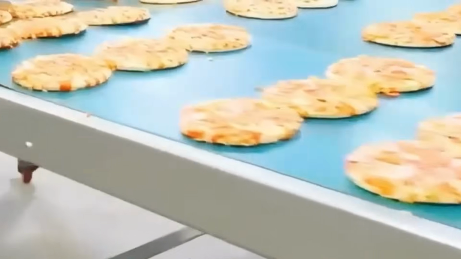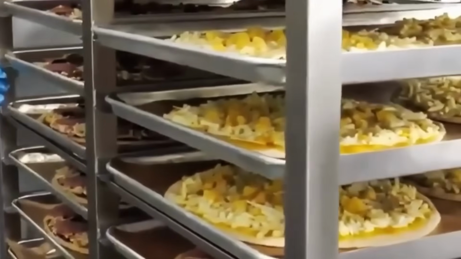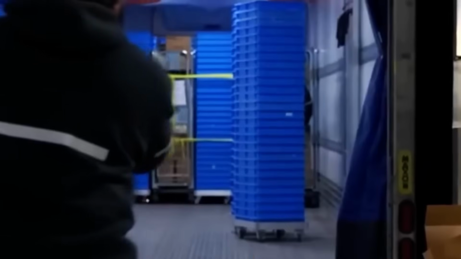Thin crust pizzas skip the proofing stage and are sheeted directly after mixing. The sheeting line flattens dough using a 3-stage roller system that progressively reduces thickness. Sheeted dough is cut to shape using a rotating die and docked to prevent bubbling. It is transferred directly to the topping line without additional rise.